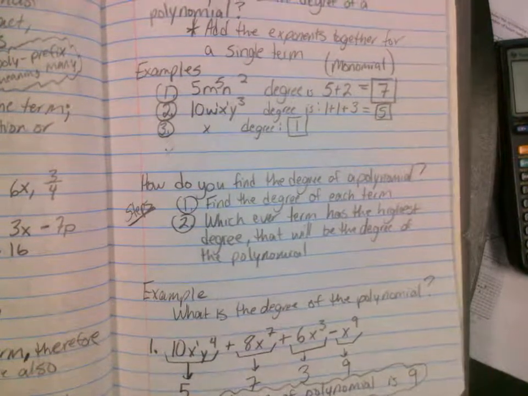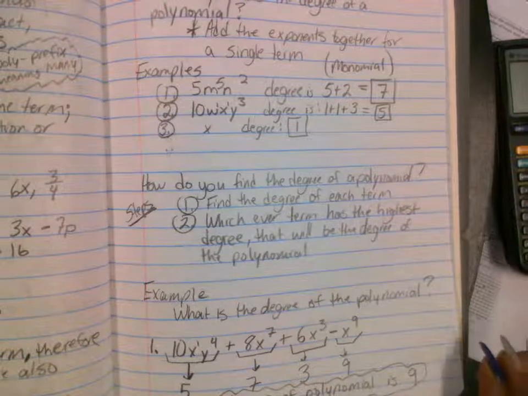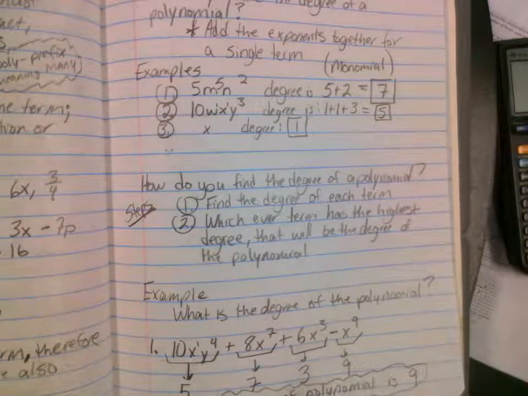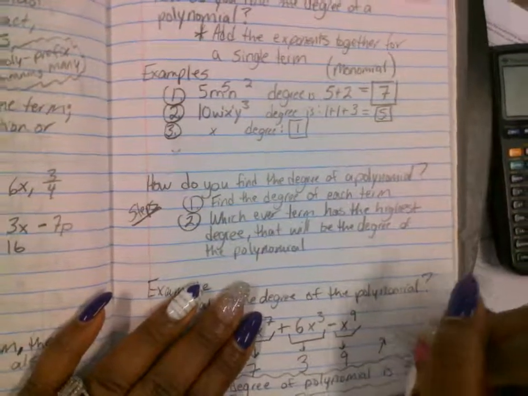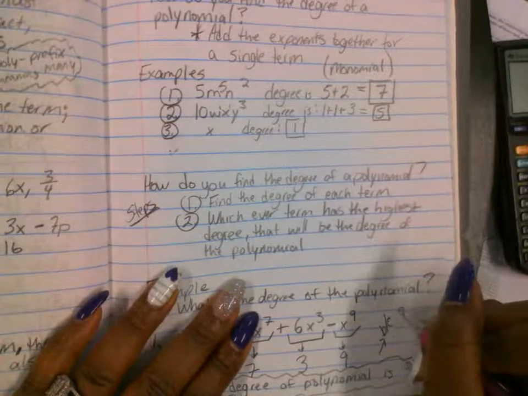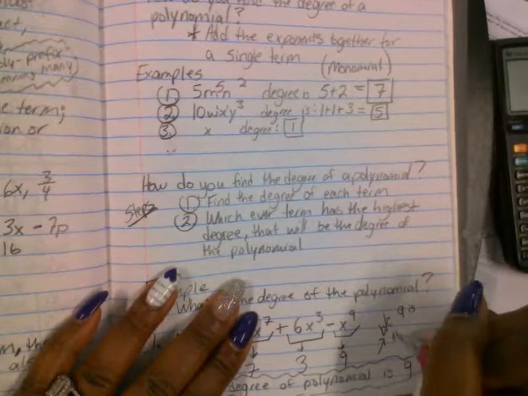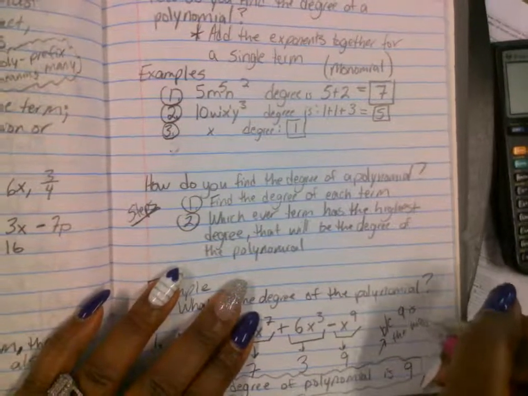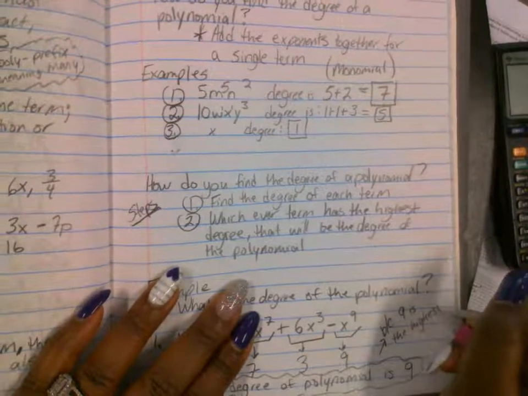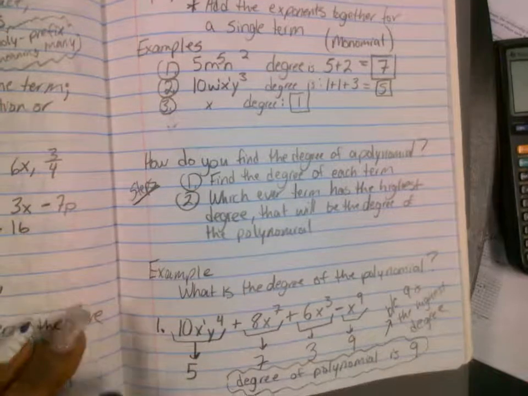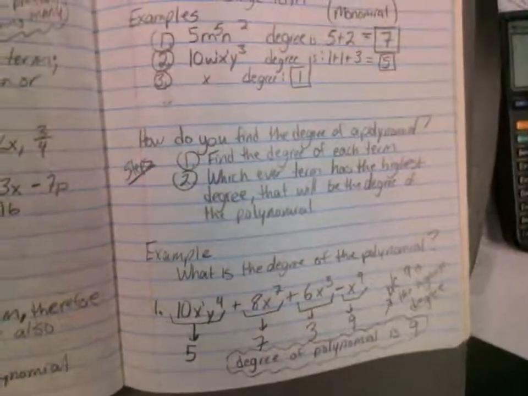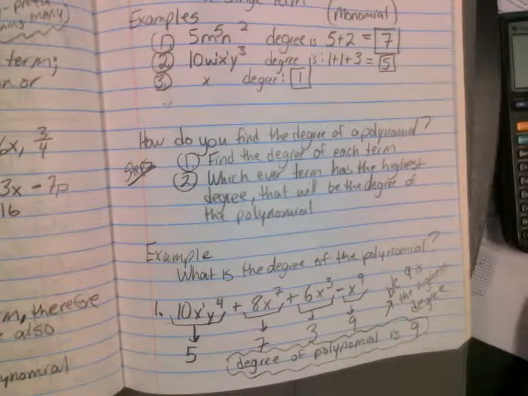Okay. And why is it 9? Since 9 is the highest degree, that's why. I'll put an arrow. Because 9 is the highest degree. Any questions about that? Let me slide this down. And I'll pause to give you a chance to write.